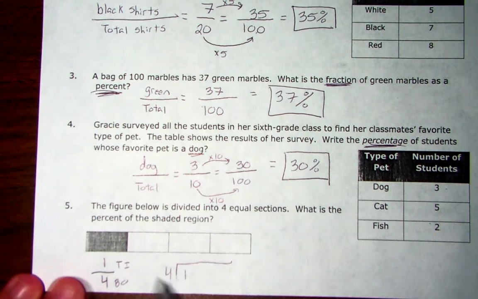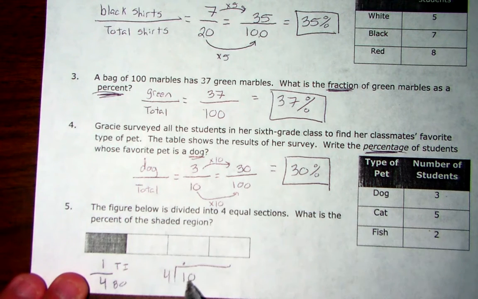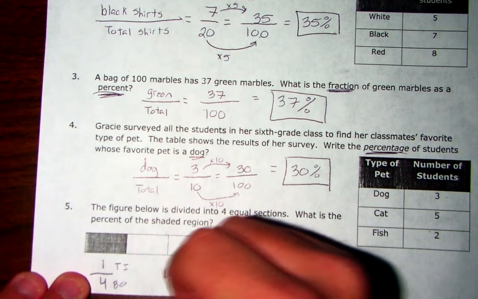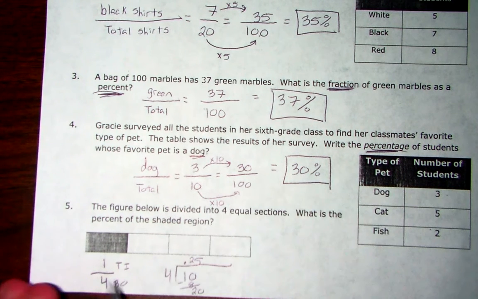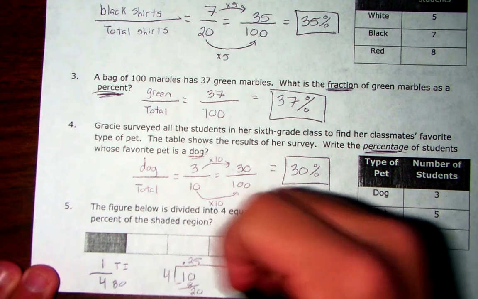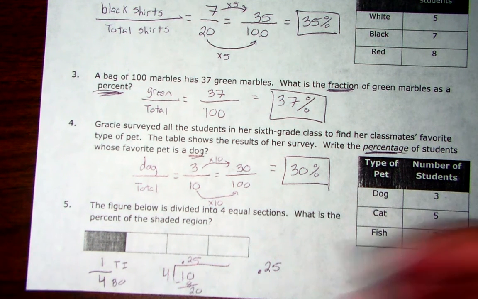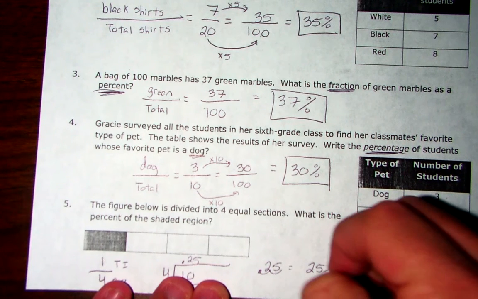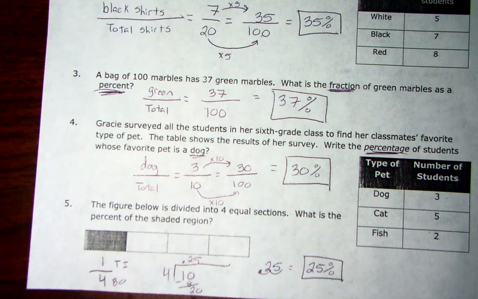So can 4 go into 1? No, it cannot. So add your decimal. 4 can go into 10 2 times. 4 can go into 20 5 times. So I just went from fraction to decimal. Now how do you go from decimal to a percent? You move the decimal 2 places to the right. So the answer should be 25% shaded in. Well, that was nice and quick. You just finished the front side. Let's look at the back.